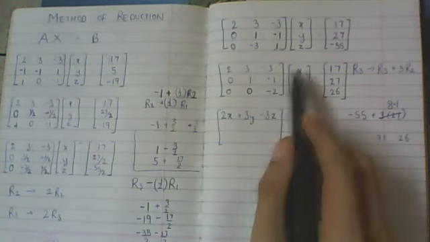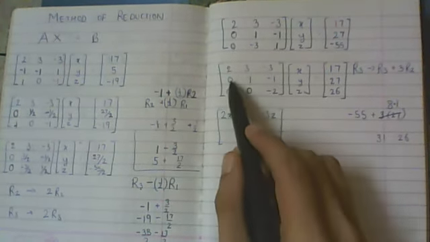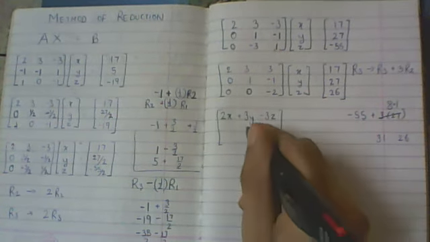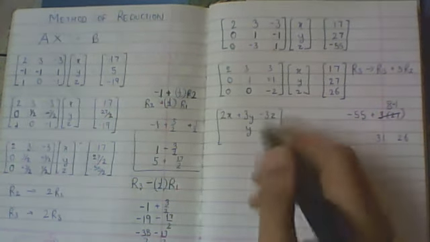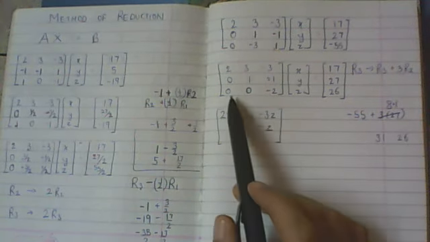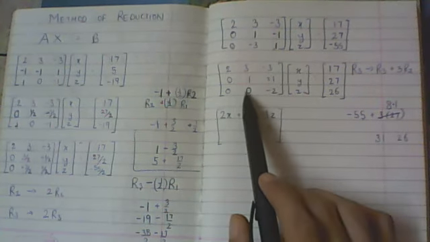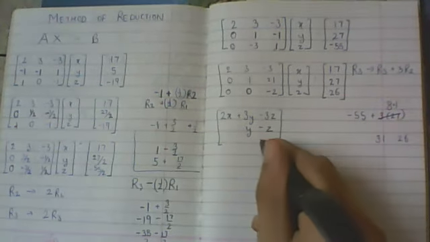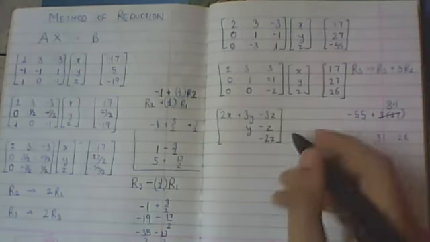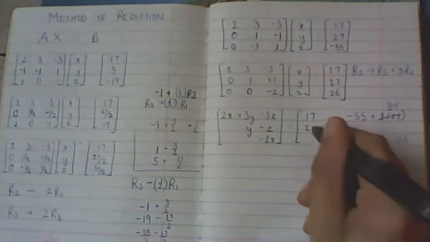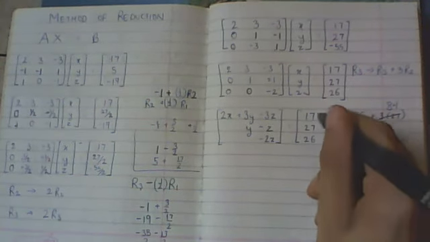Next, you will realize that 0 times x is just 0, so I need not even write that. And next is 1 times y, that's y. Negative 1 times z is a negative z, so that's y minus z. And in the last one, it's very interesting. 0 times x is 0. 0 times y is also 0, so I need not write those two entries. So I just am left with minus 2z. And on the right hand side, I have my constants 17, 27, and 26.